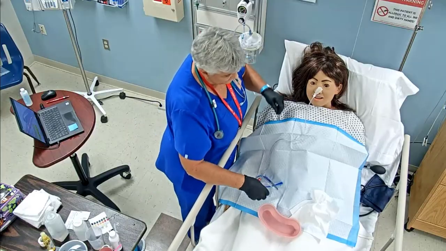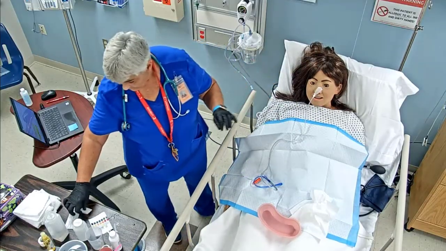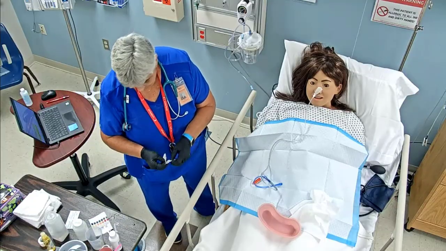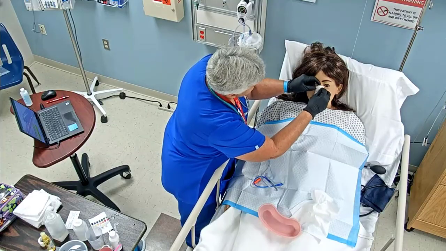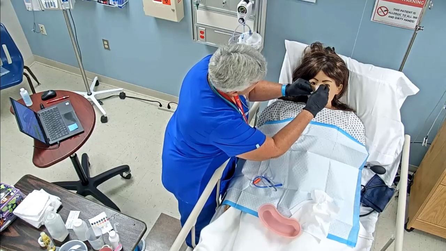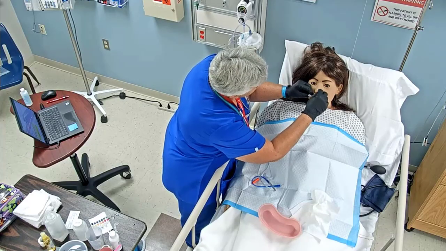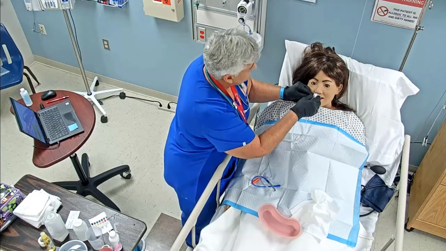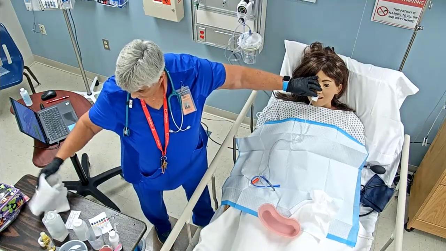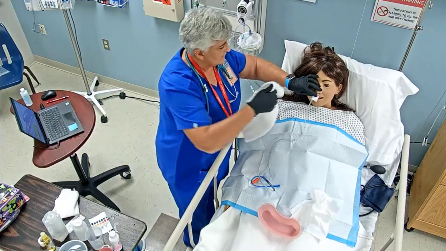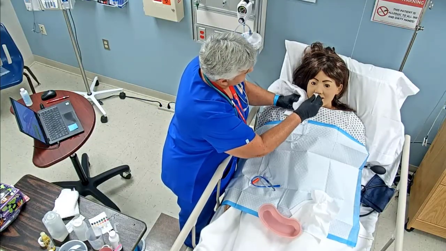Once I've checked placement, I'm going to use my adhesive remover and make sure we get all of that. As I'm doing that, I'm checking for skin integrity. While we had done all this, we had been checking for skin integrity. Then I'm going to get a towel. So I've got that all clear.